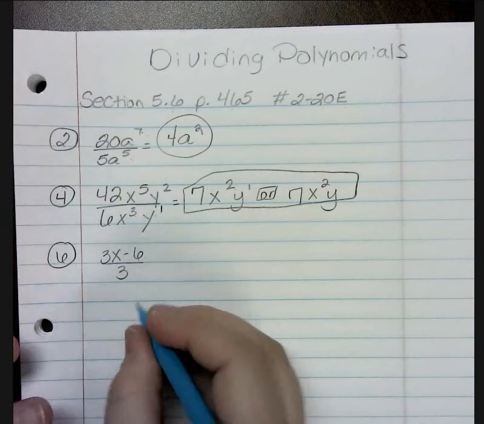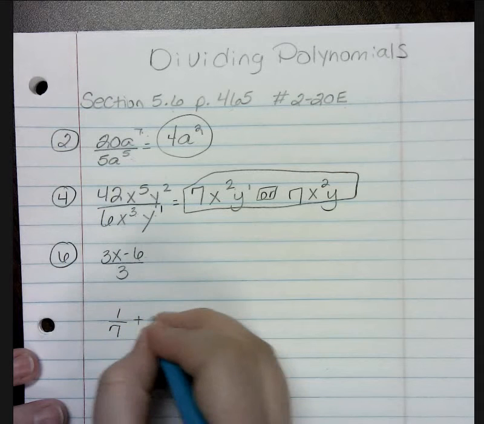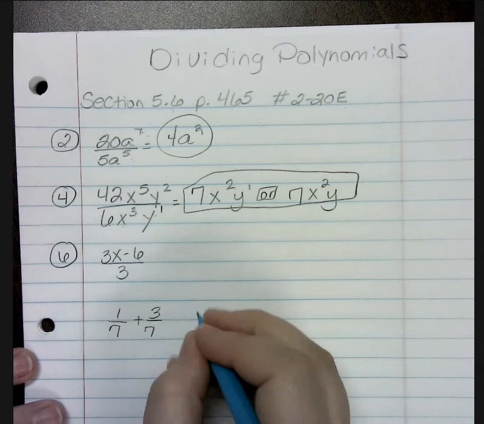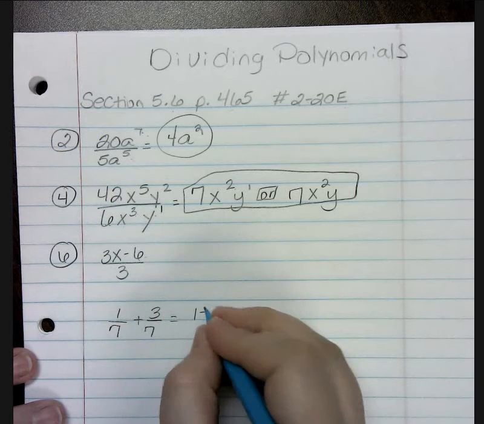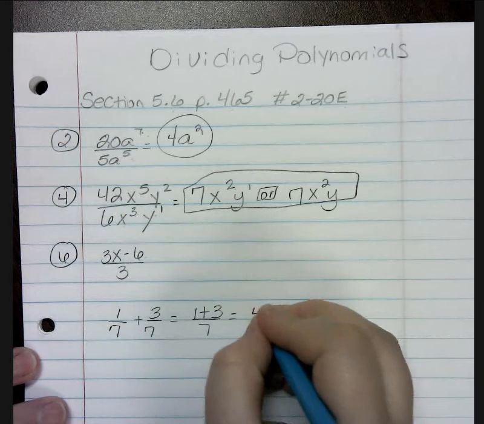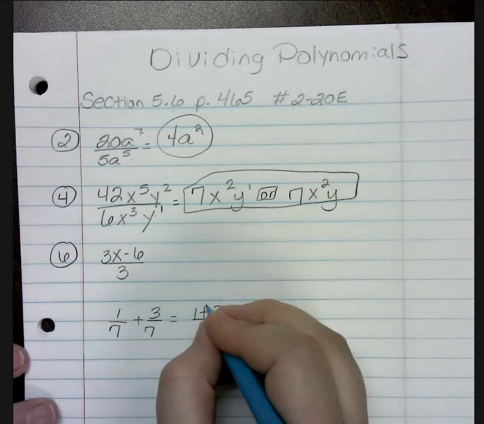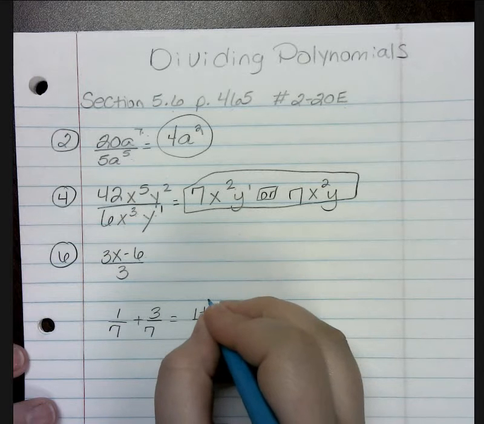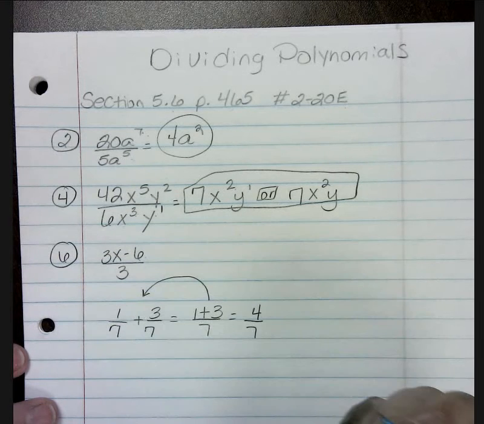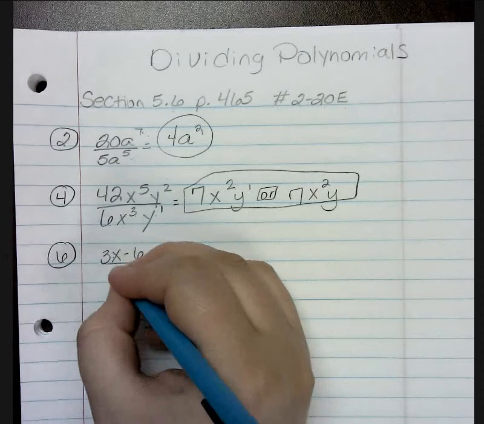When we would add, let's say, 1 over 7 plus 3 over 7, well, we would add 1 plus 3 and keep your same denominator, which would give me 4 over 7. So in this section, what we're going to do is take our fractions from this point and break them apart and put them in that point. So we're going to take each term and put them over the same denominator.